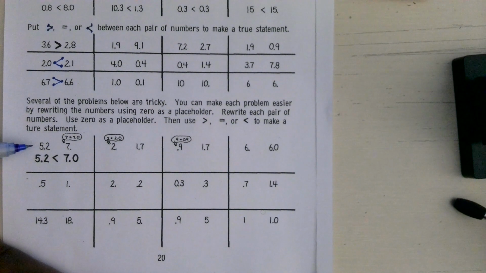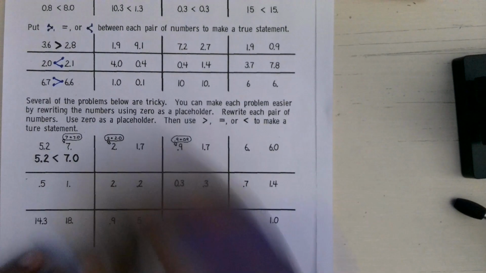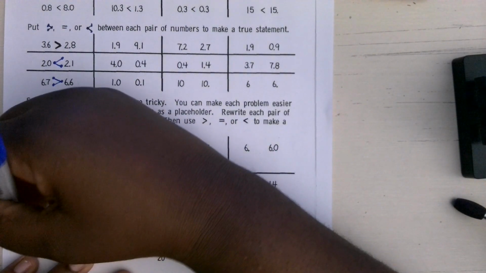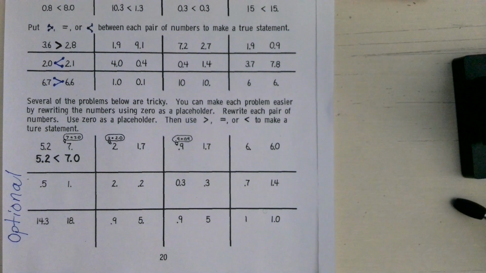And so this page is optional. These are optional. I'm going to write it on here. You may skip them. If you would like to do them, you're certainly welcome to, and I'll show you how to do the first 2.